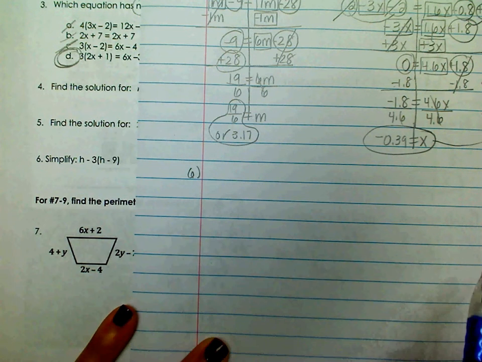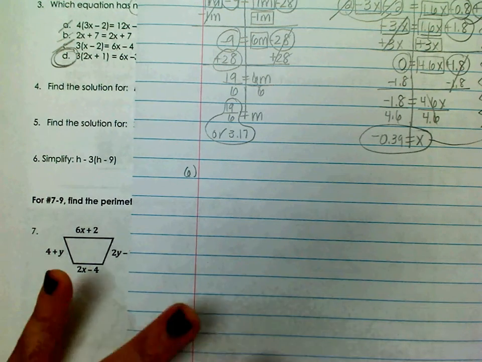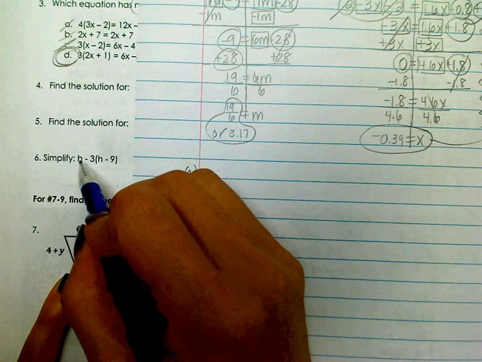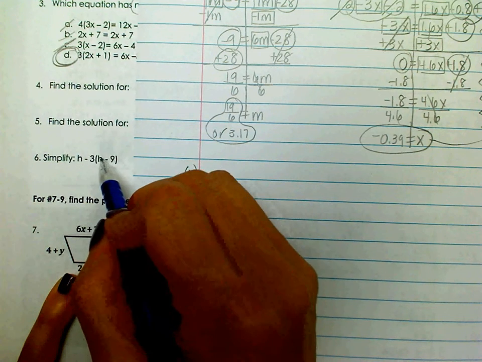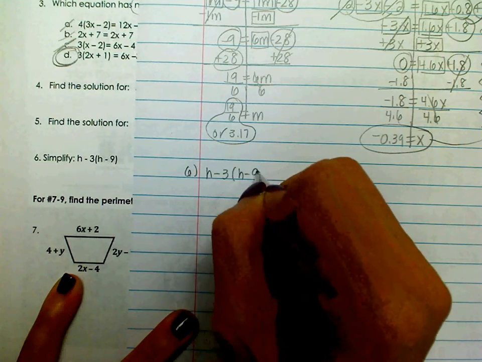Okay, so now we're going to do number 6. If you want to see numbers 1 through 5, that is on a separate video. Okay, number 6, it says to simplify h minus 3 times the parentheses h minus 9. So h minus 3 parentheses h minus 9.